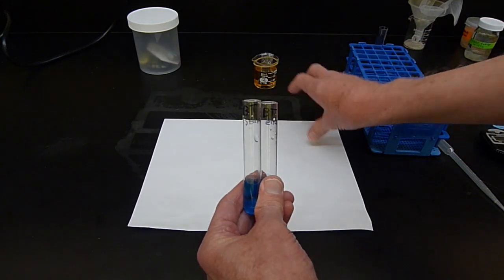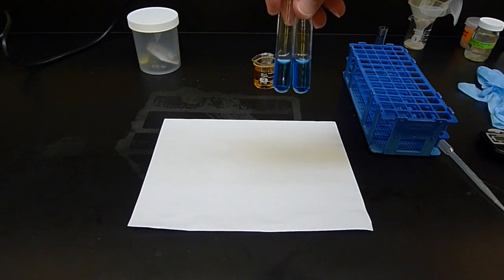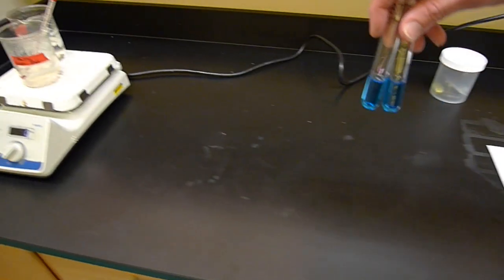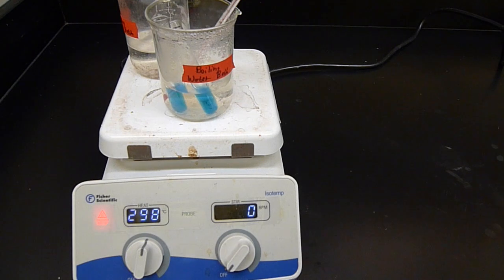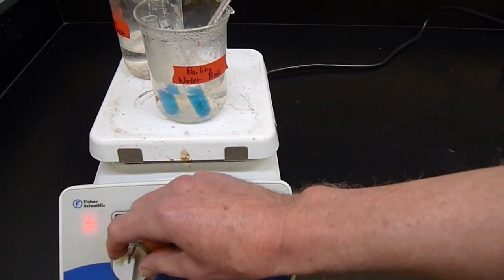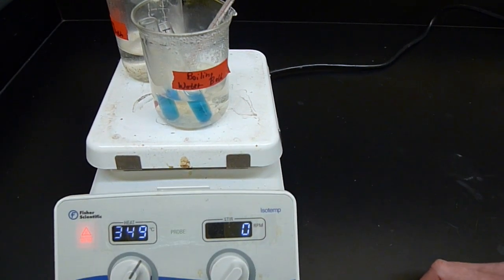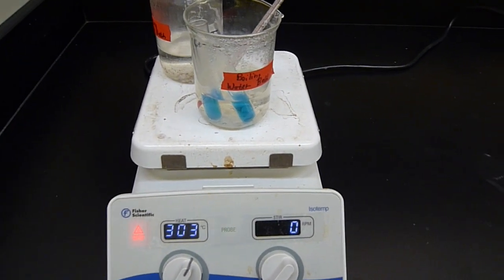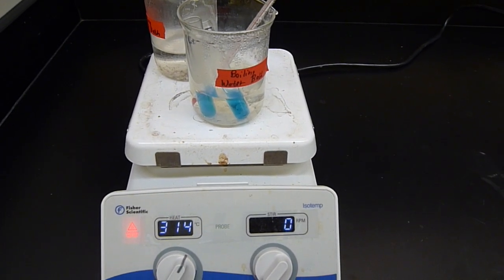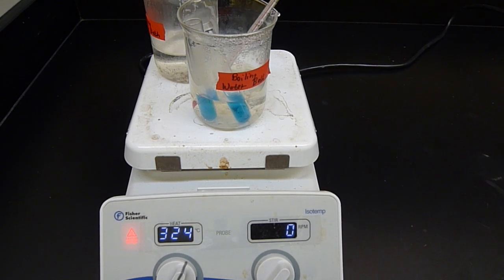You got all that? All right, so to do the Benedict's test, remember we have to cook this stuff. We got to heat it up in boiling water. Here's a boiling water bath. Pretty close to boiling. I'll give it a little boost here. We're going to let that sit for about 5 minutes or so and then come back and take a look at those tubes. So in 5 minutes we'll be back with the end of the Benedict's test.